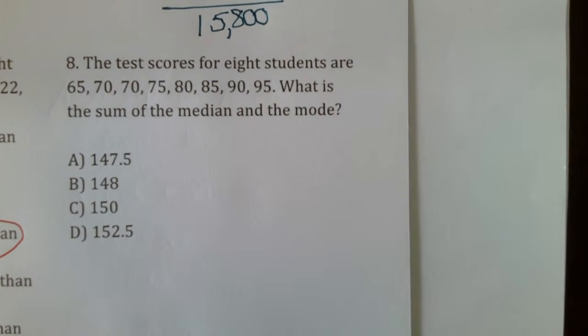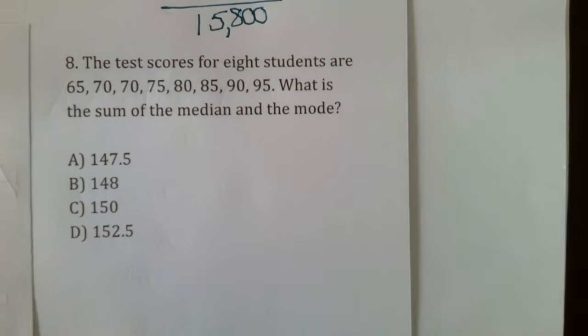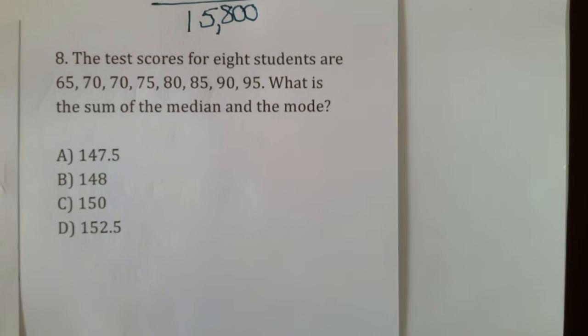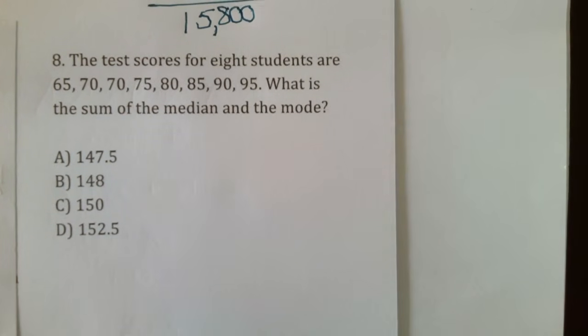Okay? All right. Last one about mean, median, and mode. All right. So the test scores of 8 students are 65, 70, 70, 75, 80, 85, 90, 95. What is the sum of the median and the mode? Is it A, 147 and 5/10? Is it B, 148? Is it C, 150? Or is it D, 152 and 5/10?